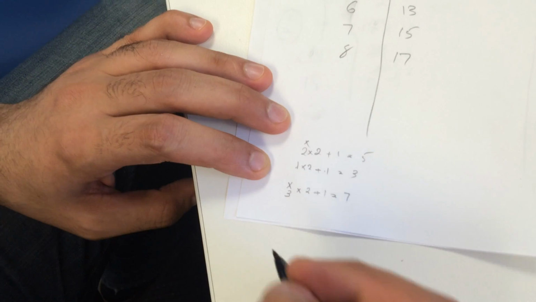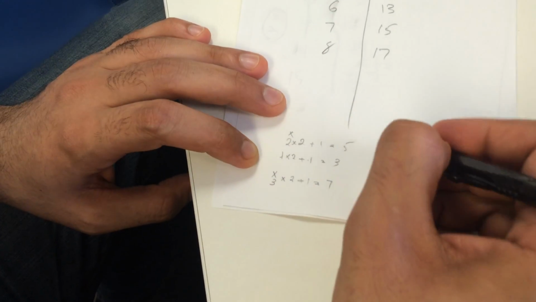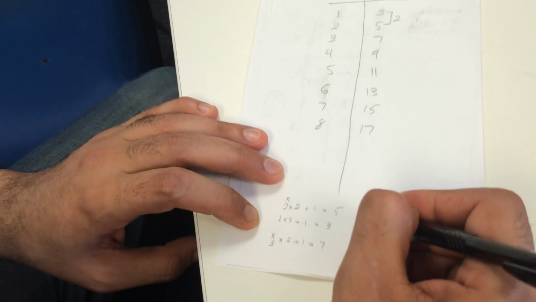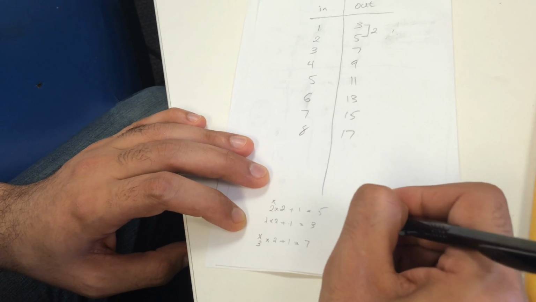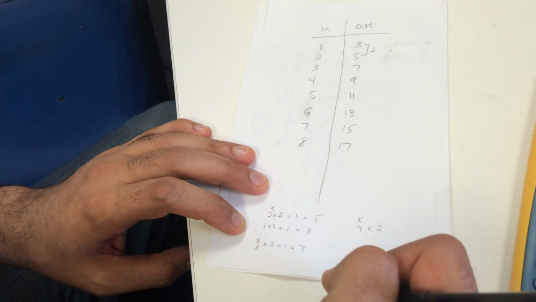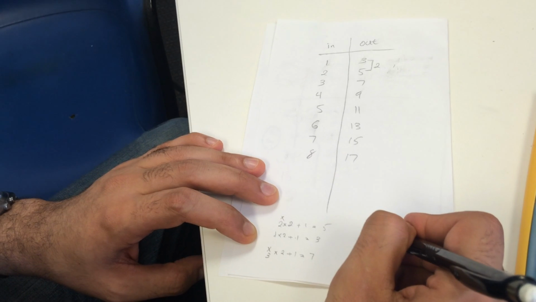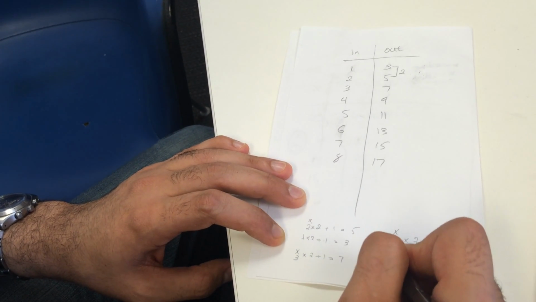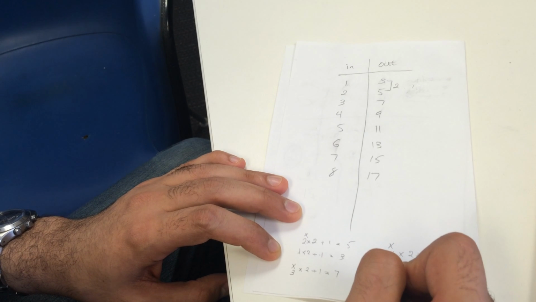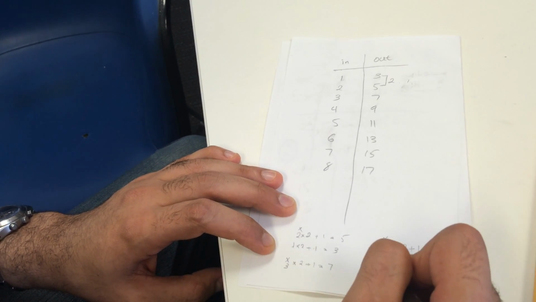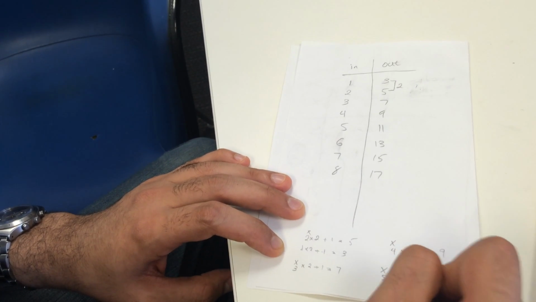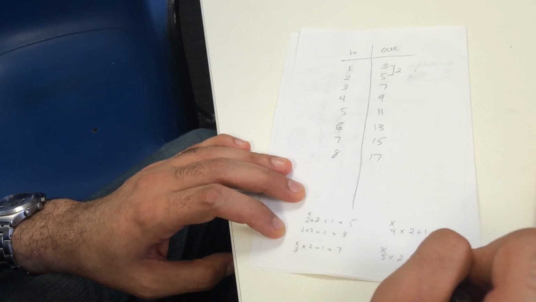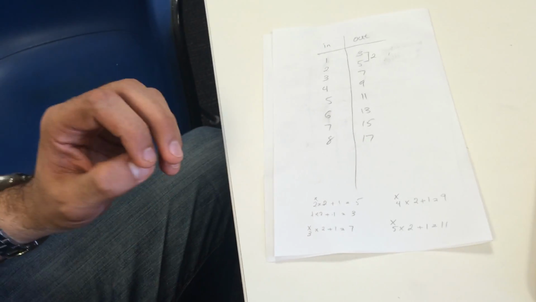Oh, I think I got it. I think I got the pattern. Let's try with the other one. If the x is 4 times 2, that's 8 plus 1, that's 9. If the x is 5 times 2, that's 10 plus 1 is 11. I think I got it.